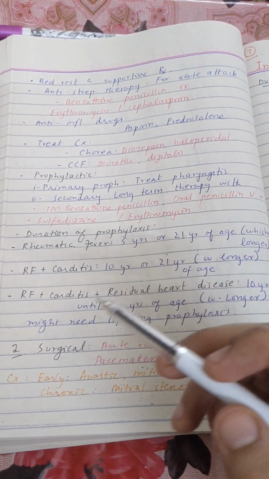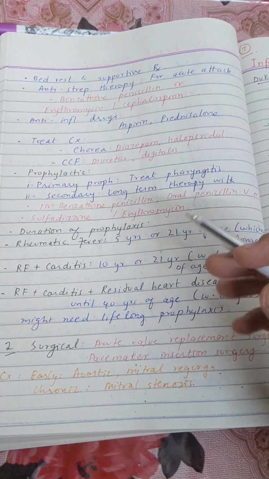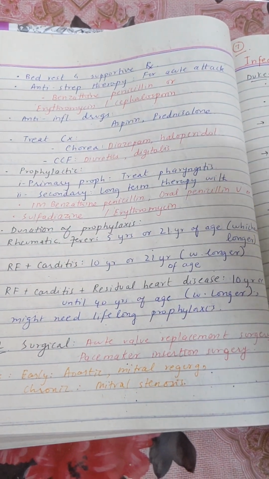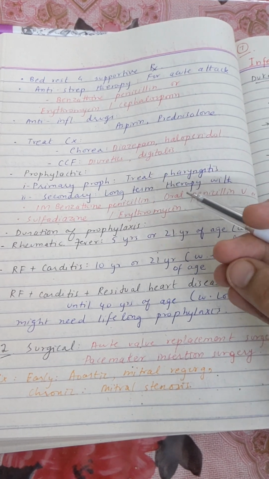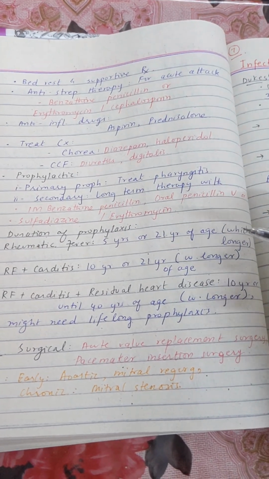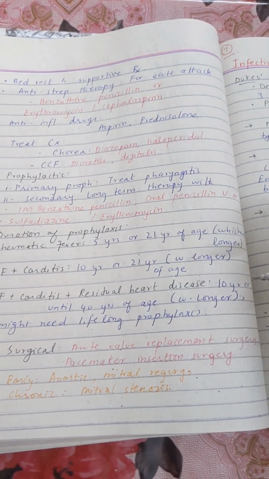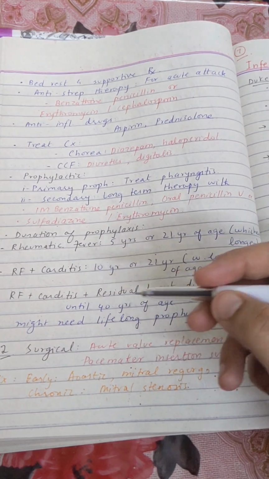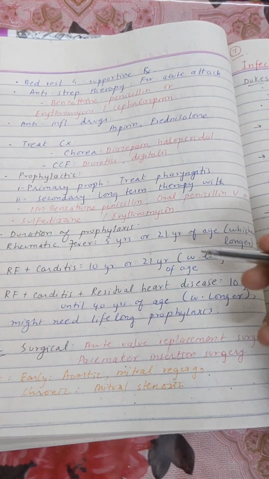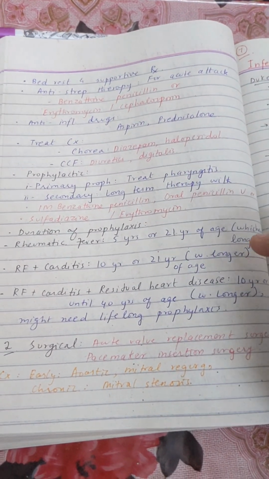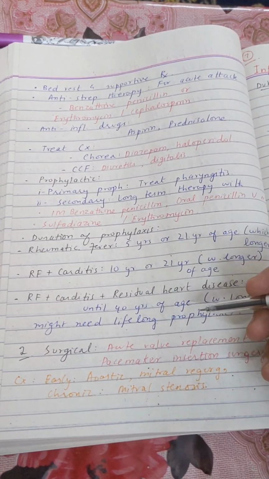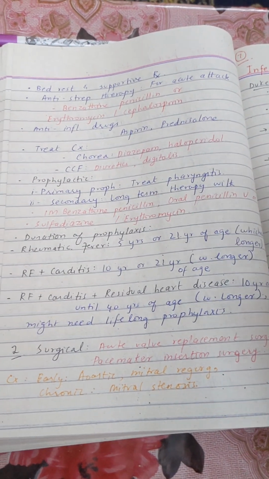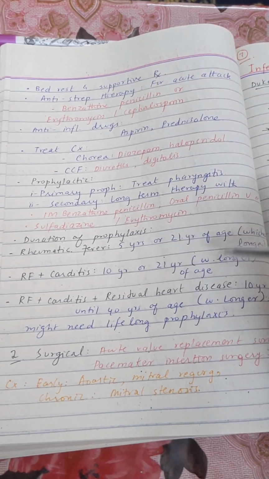And if the child had rheumatic fever and carditis and he has a residual heart disease, for example, now he is suffering from permanent heart damage, he is having permanent aortic regurgitation, then what we will do, we will give either 10 years of antibiotics or until 40 years of age, whichever is longer. So you need to understand this algorithm. You need to remember this. And in some cases we need to give antibiotic prophylaxis for the rest of the life of the patient. So these were the prophylaxis.